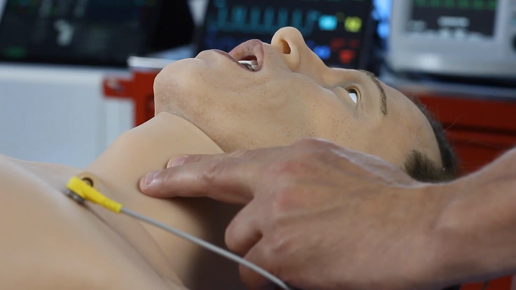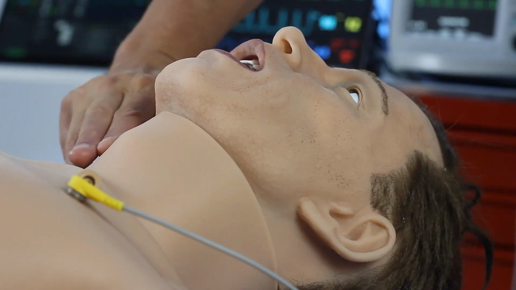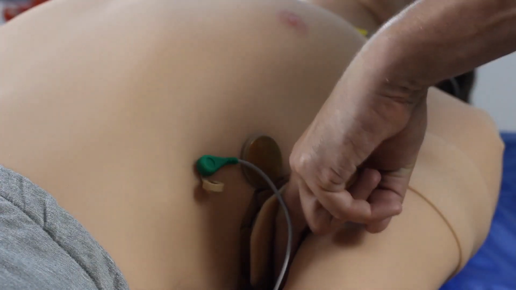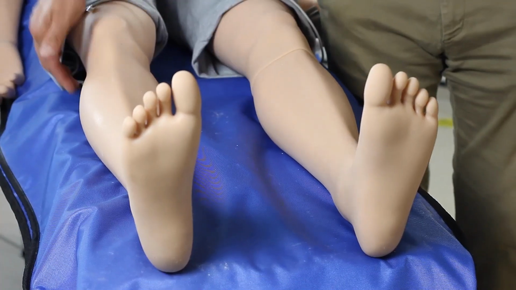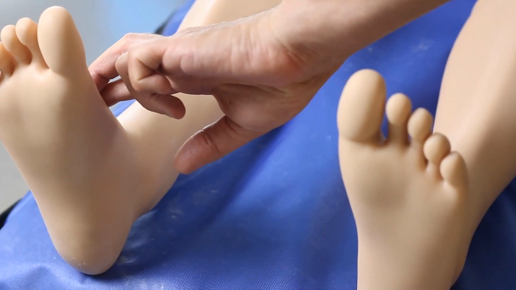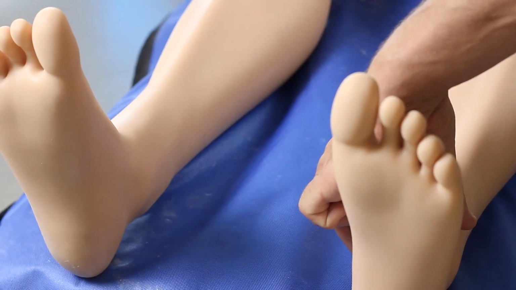Moving on to circulation, Leonardo has 14 areas for taking a pulse. 2 carotid, 2 brachial, 2 radial, 2 femoral, 2 popliteal, 2 pedal, and 2 posterior tibialis.